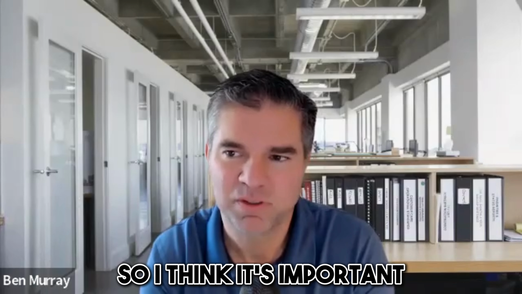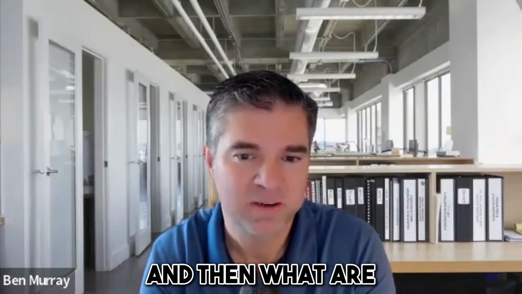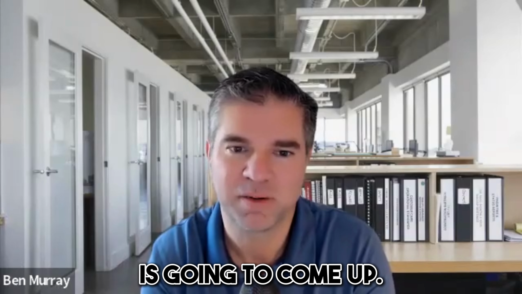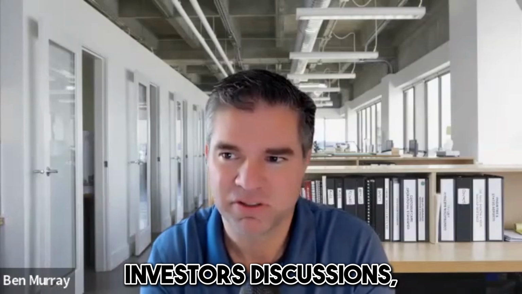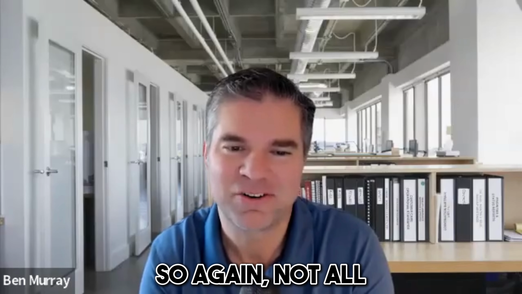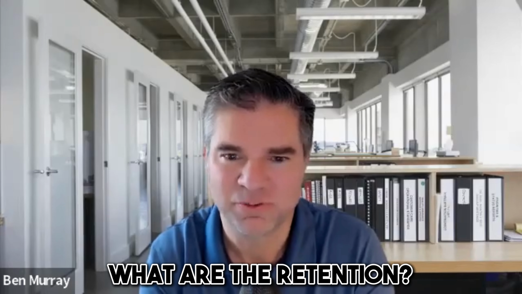So I think it's important to understand CARR, the different layers, the retention attached to those layers, and then how are we really defining ARR? Because this question is going to come up in board discussions, investor discussions, especially exit discussions. So again, not all CARR created equally. So dig into your CARR. What are those layers and what are the retention?